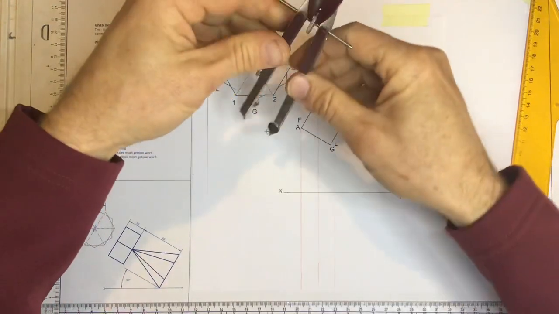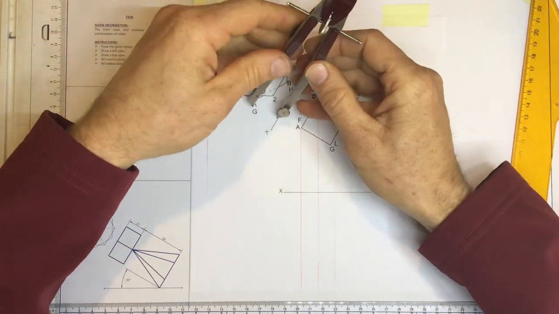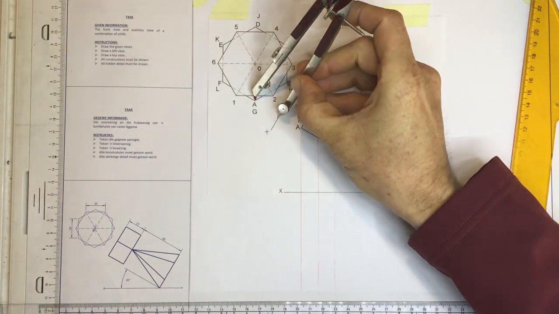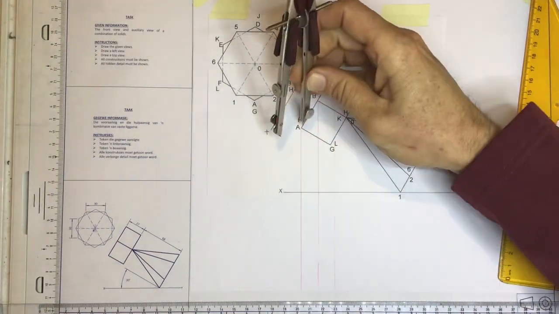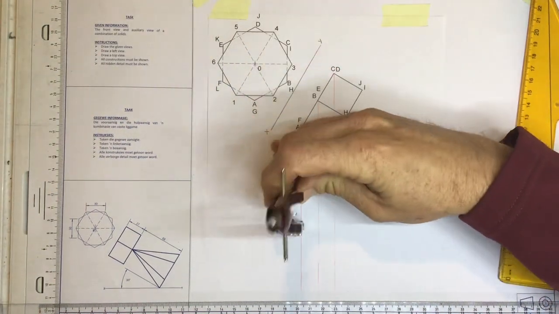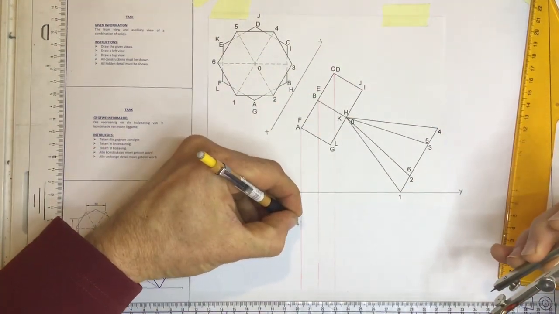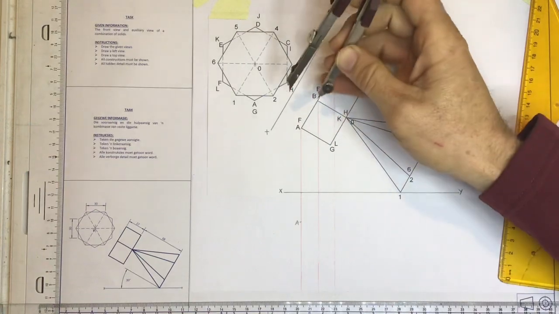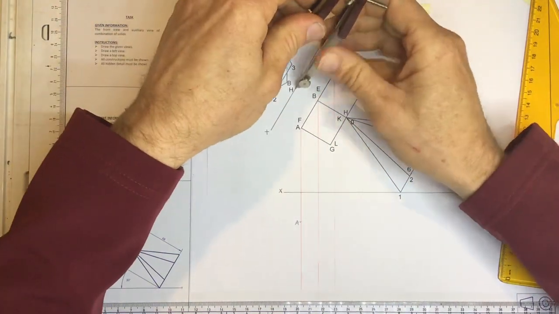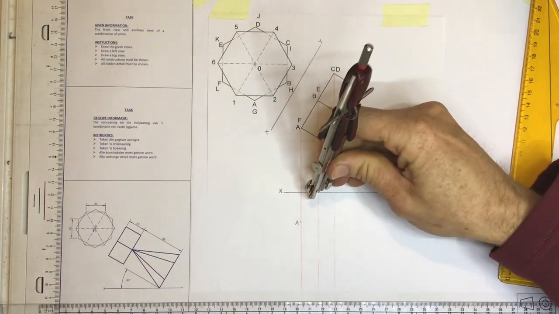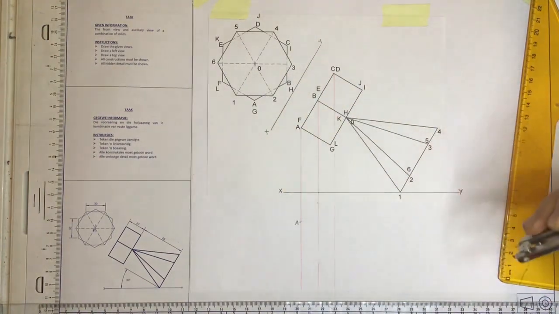Well, I go to my XY axis over here, and I'm going to take this measurement of A. There is A. Find A over here, come down over here, mark it off over here, and label it straight away as A. Go to B. There's B. Go over there, go down to B. Label it as B.